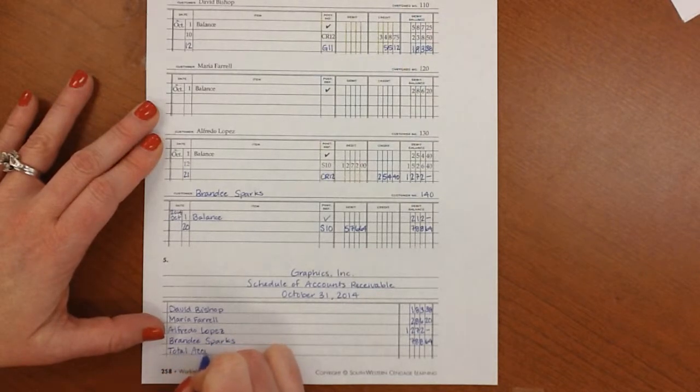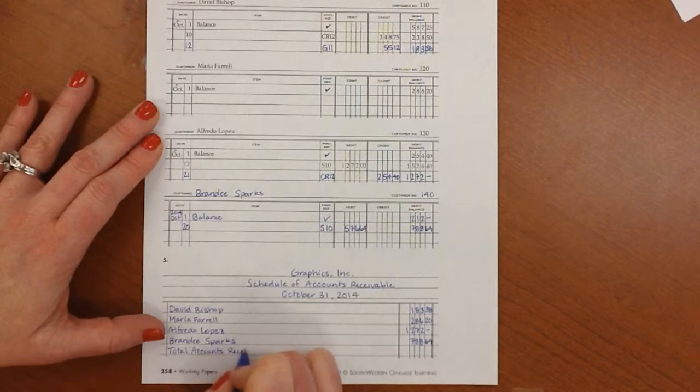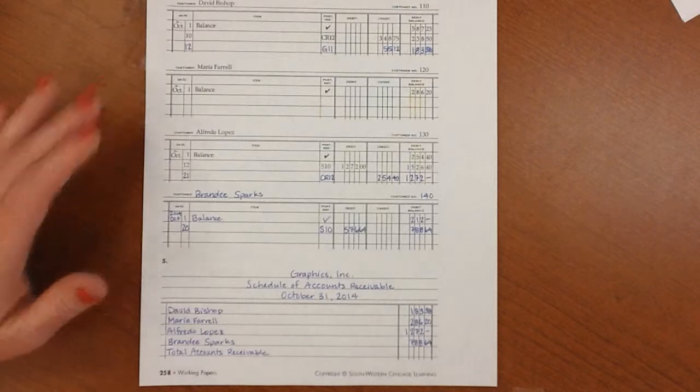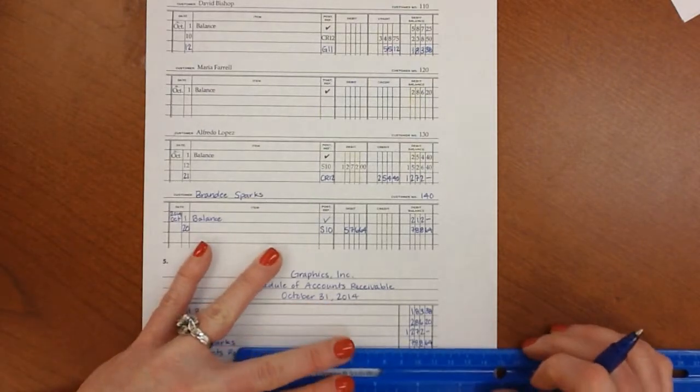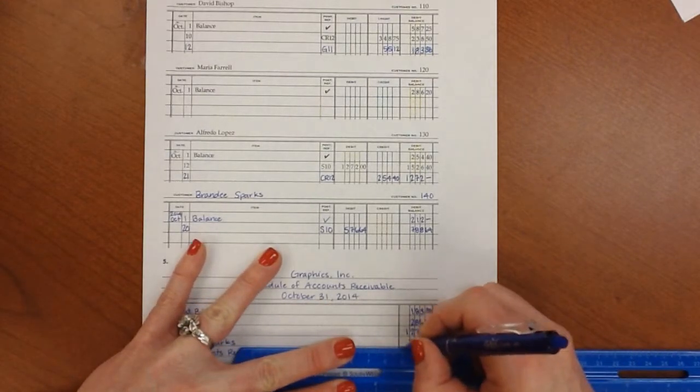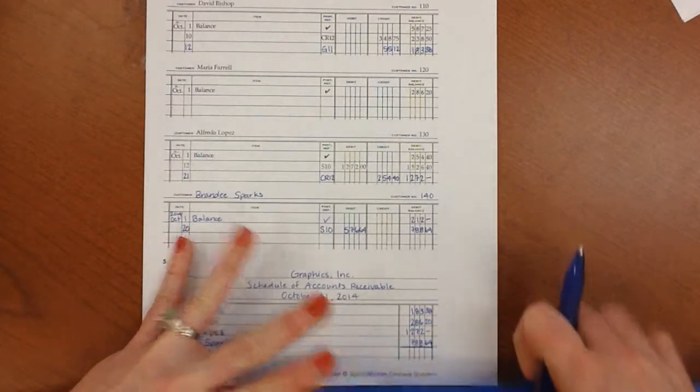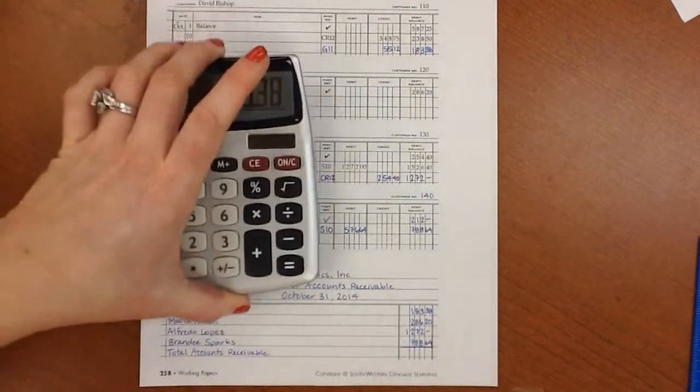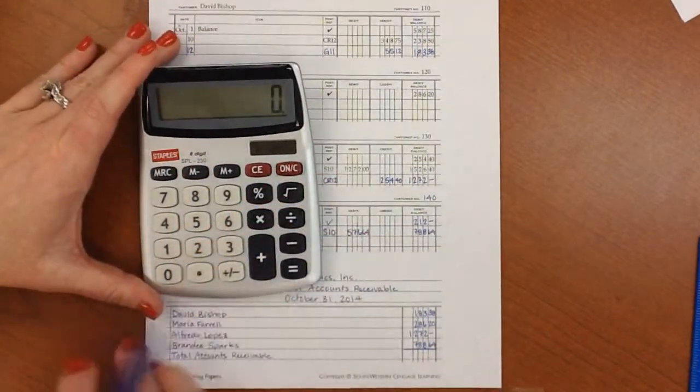Then we put the line total, accounts receivable, single rule. Grab your calculator and total that column.